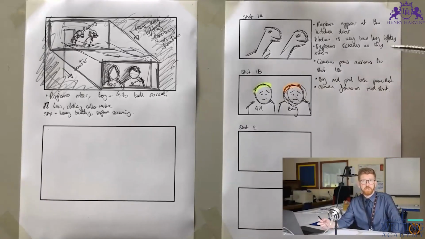Now that's the important point. You've seen me do it now with low-key lighting and with mid-shot. From the perspective of trying to get the best grade, use that key terminology: mid-shot, long shot, close-up, high-key lighting, low-key lighting, diegetic sound, voiceover. The more of this kind of terminology you can show in your work, the higher your chances are of nailing your storyboard.